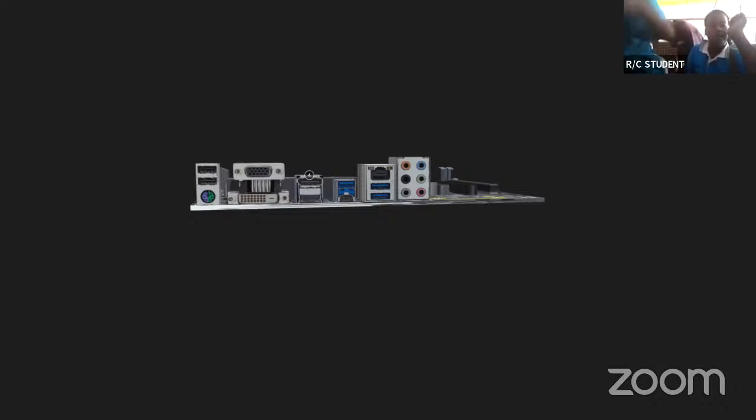That is it. Okay, good. So one end connects to the system unit and the other end connects to the monitor, right? So when that happened, who can tell me what happened when you connect those two? What happened? Sir, whatever will happen in the computer will be displayed on the monitor.